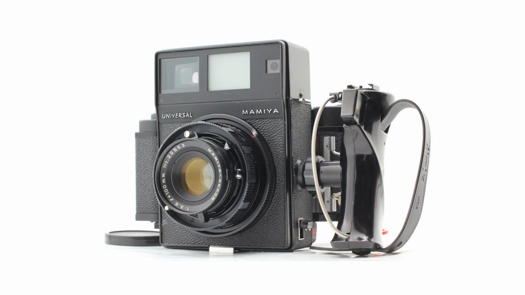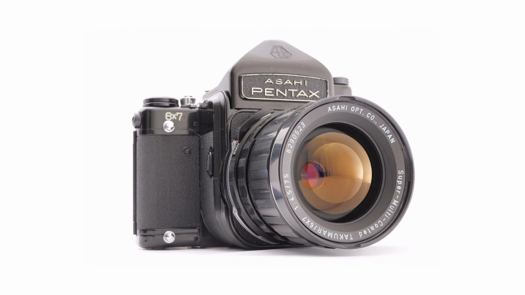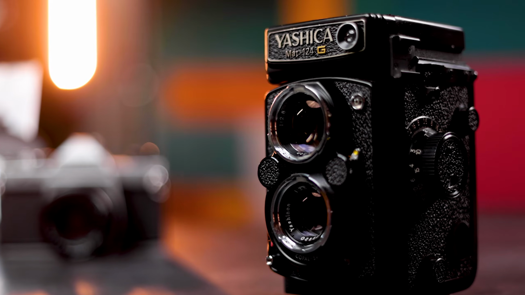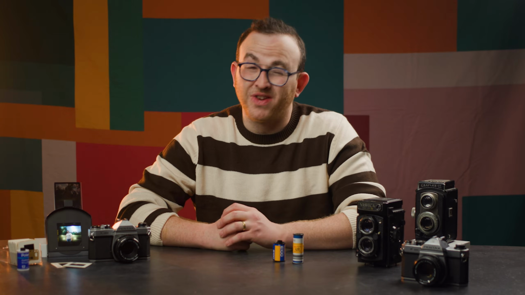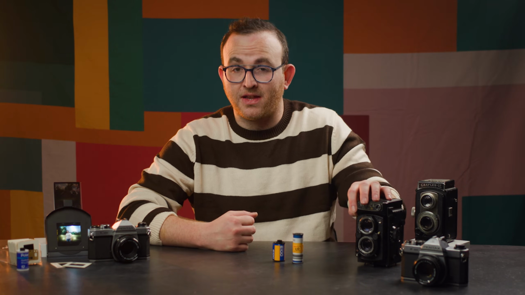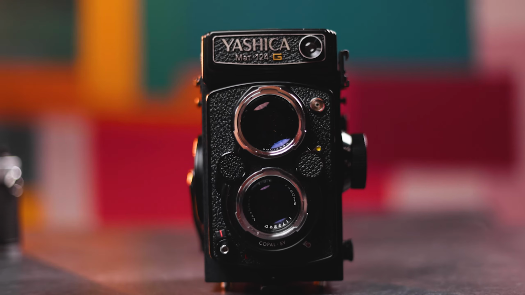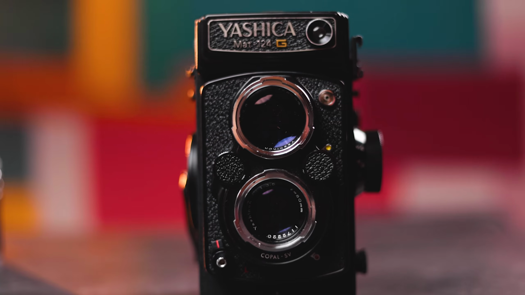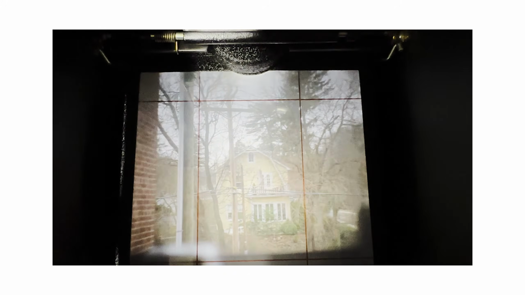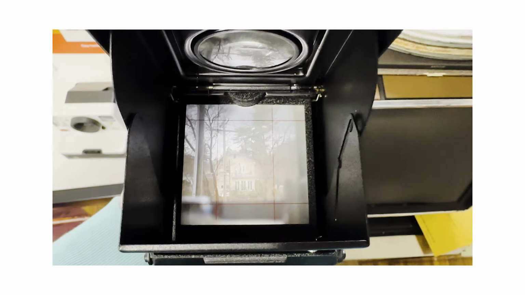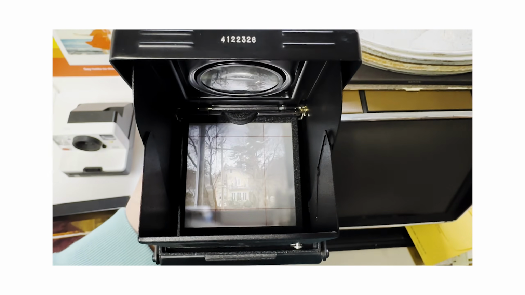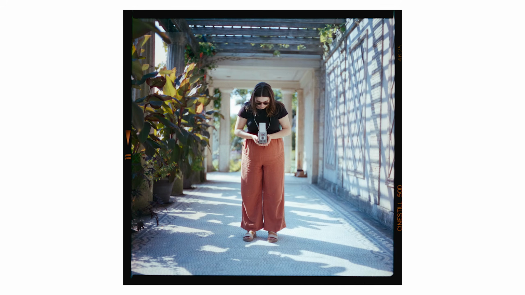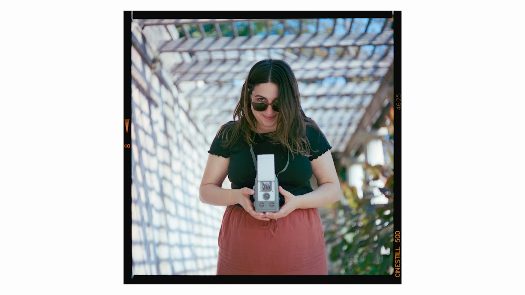There are rangefinders and giant SLRs for sure, but let's bring back the Yashica 124G. This is a classic medium format twin-lensed reflex camera. It has two lenses, one that is the viewing lens and one that is the taking lens. The viewing lens relays an image through the waist-level finder, projecting reality onto a ground glass before your eyes. It is absolutely one of the most remarkable ways to take a picture, or even just see, and for many it is a significantly more immersive photographic experience.